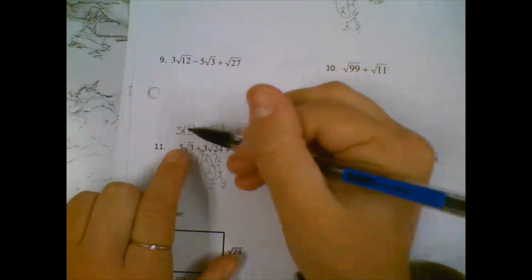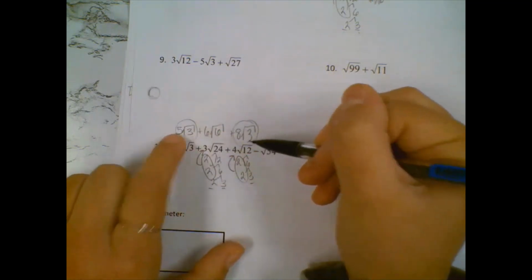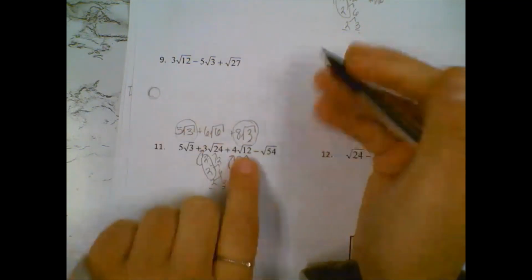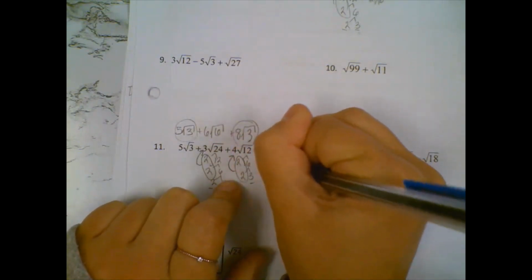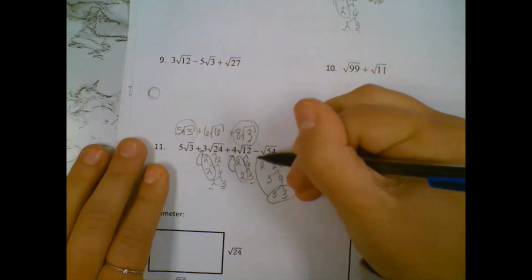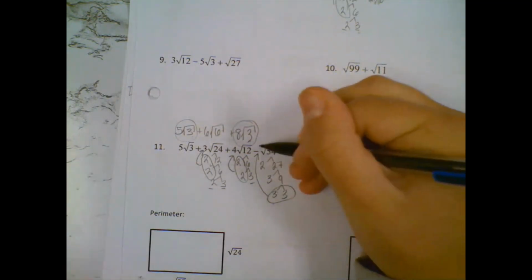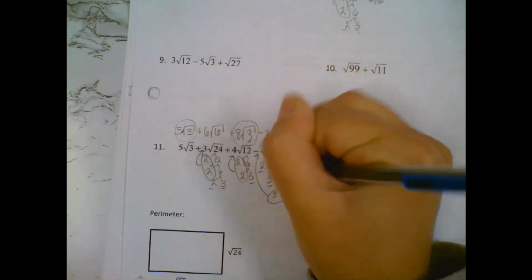So if you look, this is a like term, and this is a like term. So we skipped one, but we do have a set of like terms that will combine eventually. So let's see what happens with 54. 2 and 27, 3 and 9, 3 and 3. I have a pair of 3's that come out. Now it's times a negative, so minus 3. And then I have two singles that are going to go back in. So 2 times 3 is 6.